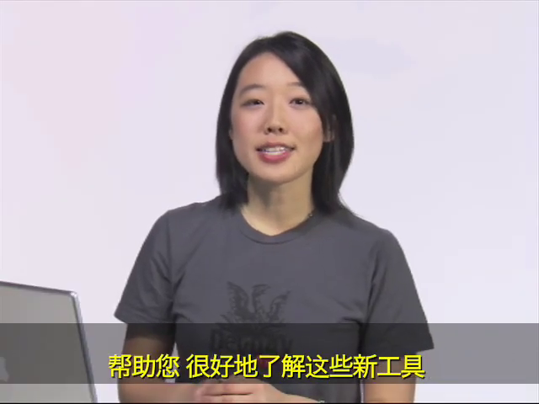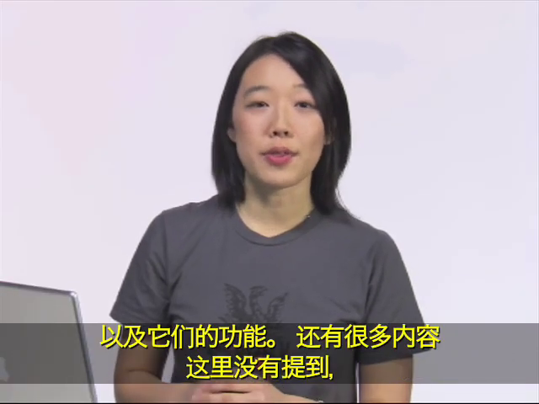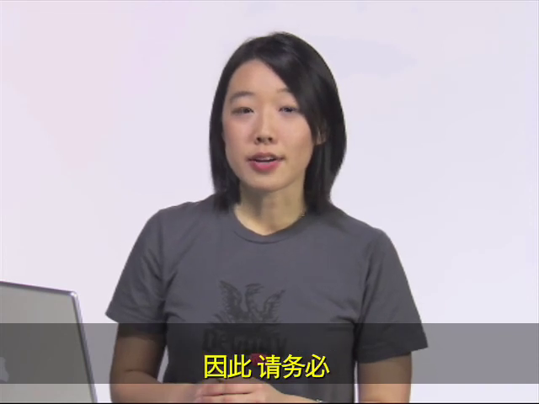Hopefully, this gives you a good idea about what these new tools are and what you can do with them. There are a lot of things I didn't cover here, so be sure to check out the documentation on code.google.com.